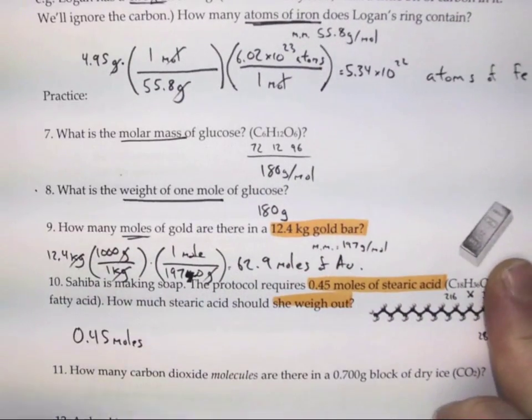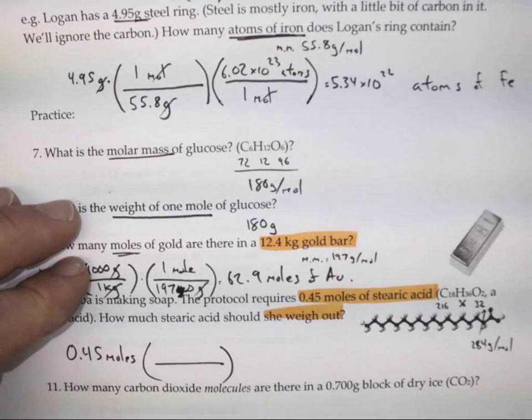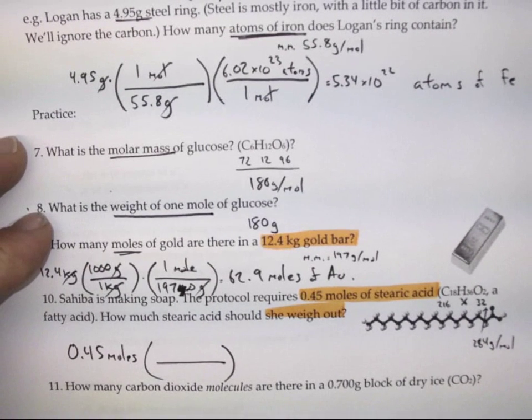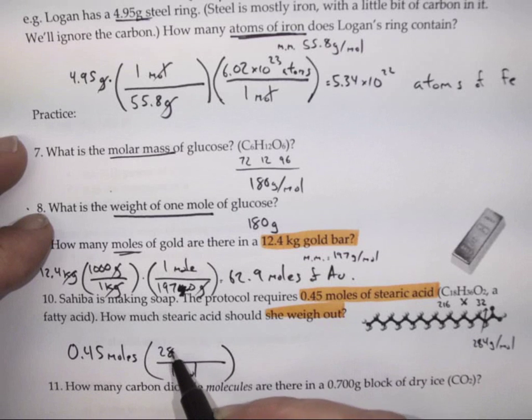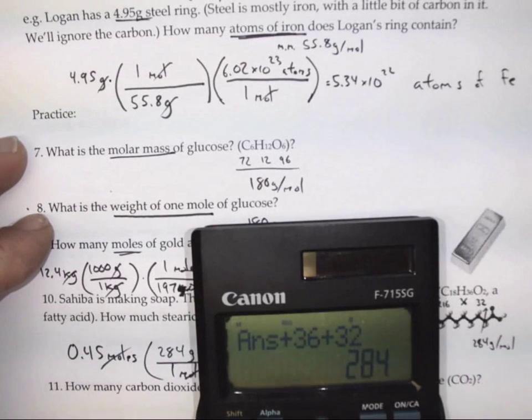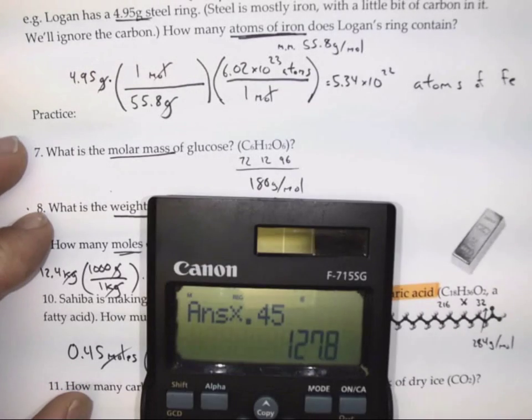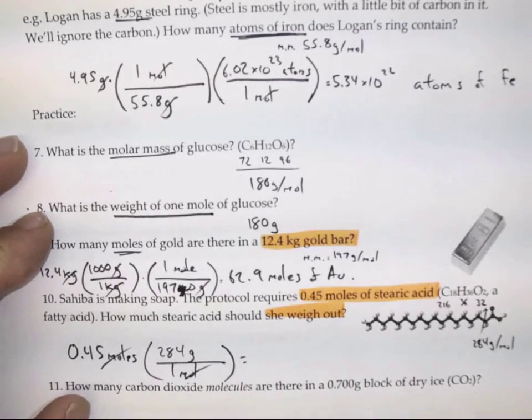All right. So if I want to turn the number of moles of this stearic acid into a number of grams that Saiba can weigh out, I want my moles to cancel out. So 1 mole of stearic acid is able to be converted into 284 grams of stearic acid. Moles cancel out, and I can take this number 284, multiply it by 0.45, which is a little out of order, and then I get 127.8.